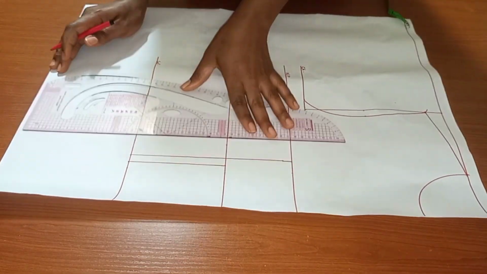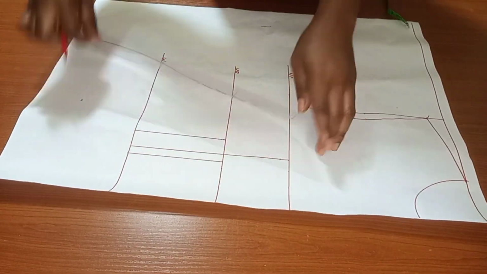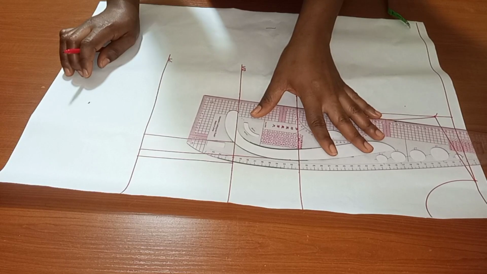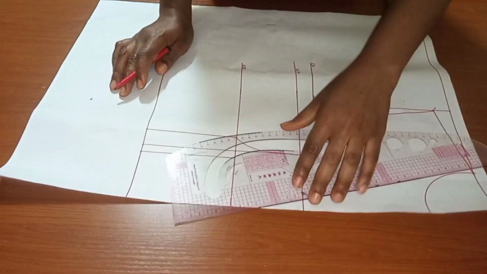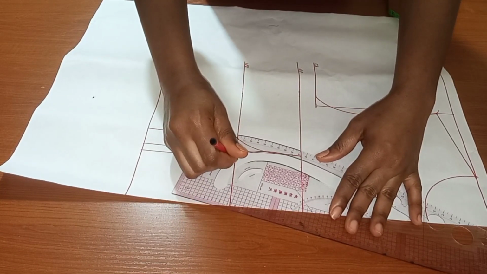So we'll go ahead and connect this to the under bust line. So from there, we'll be making our curve to form to the bust point. So we'll be connecting that to the bust point like so, as you can see me doing.